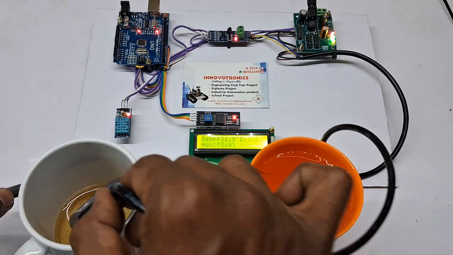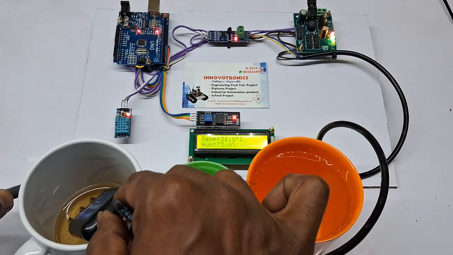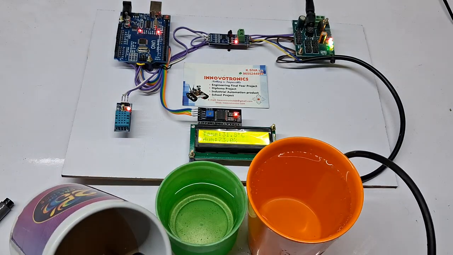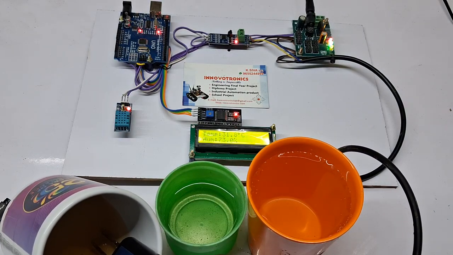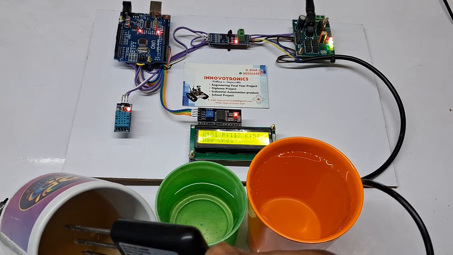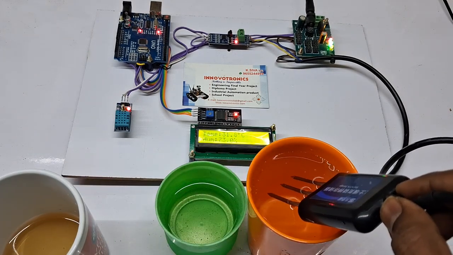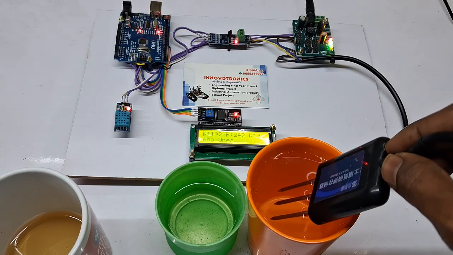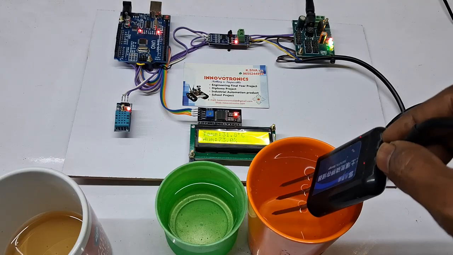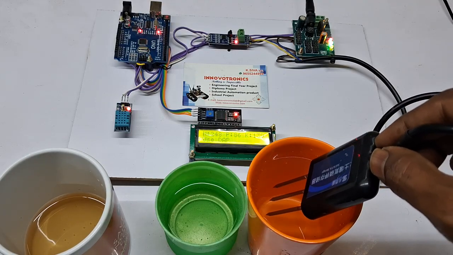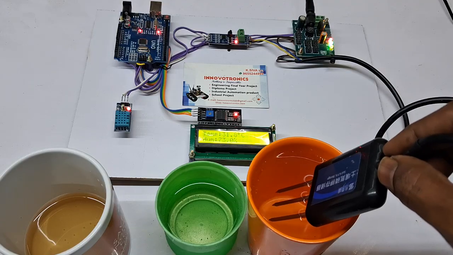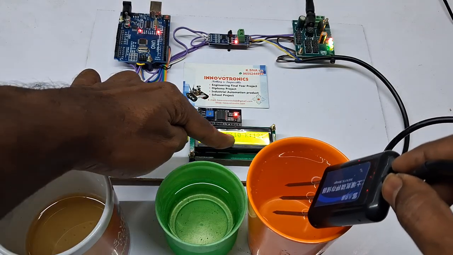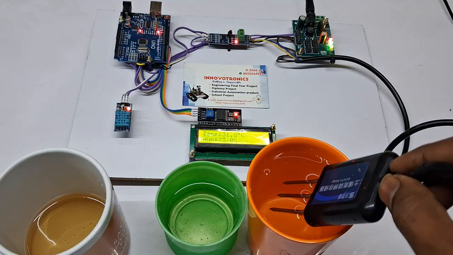You can see it shows use DAP. You can see the nitrogen, potassium and calcium levels on the display, so that data will differ in each and every project.